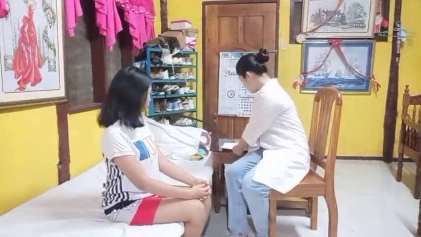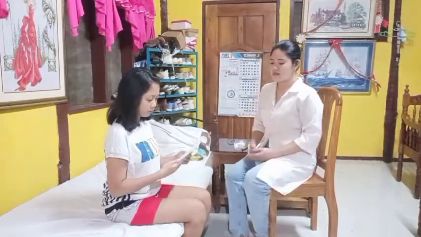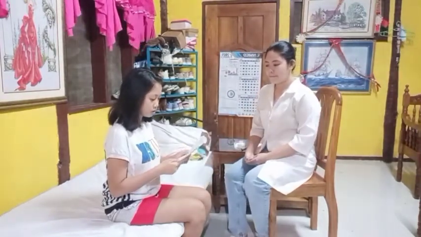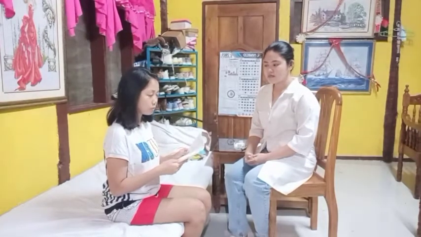Also, we will ask the client to read some words and match the printed and written words with pictures. So, ma'am, can you read this first sentence? The respiratory system provides oxygen to the body, disposes of carbon dioxide, and helps circulate blood. Thank you, ma'am.